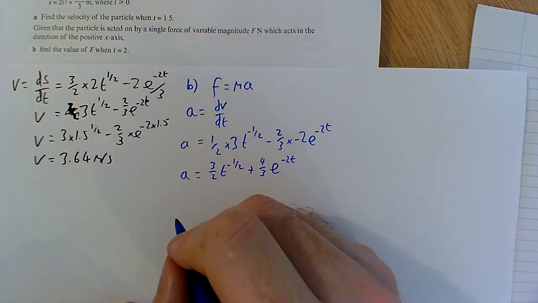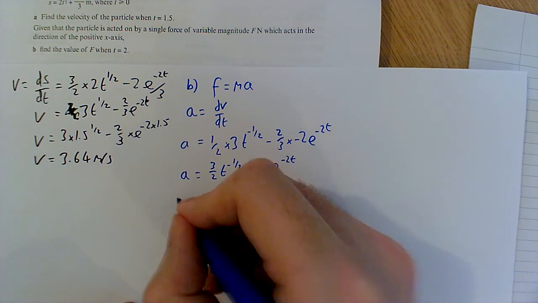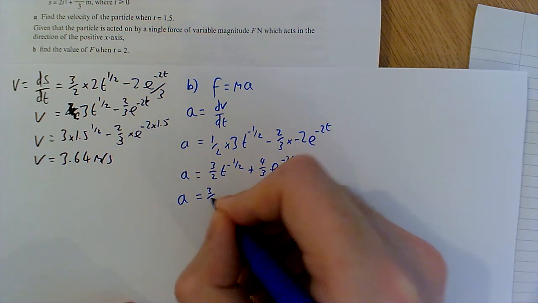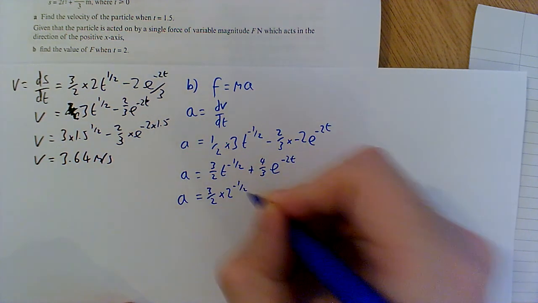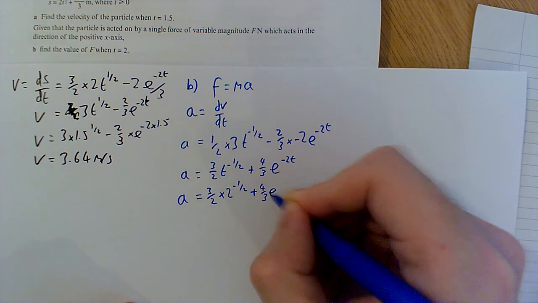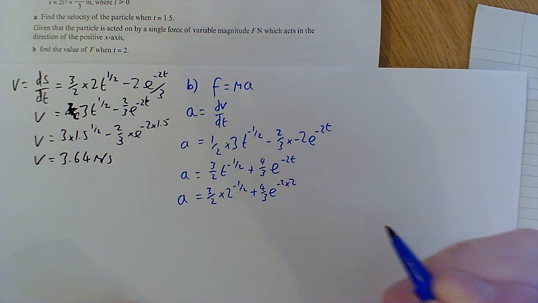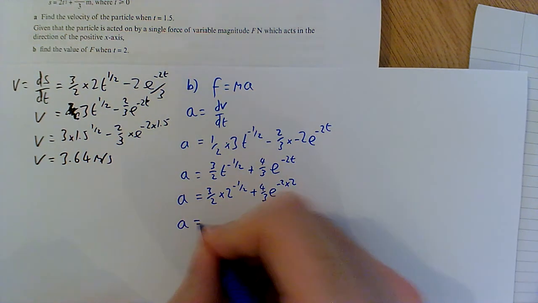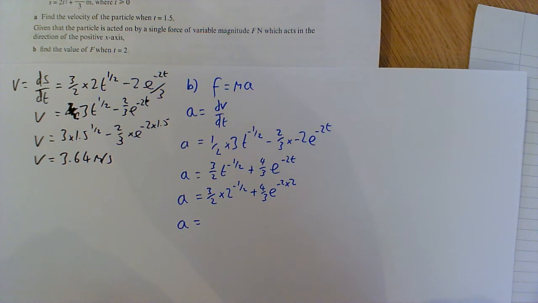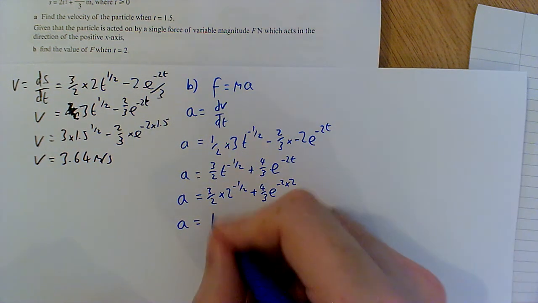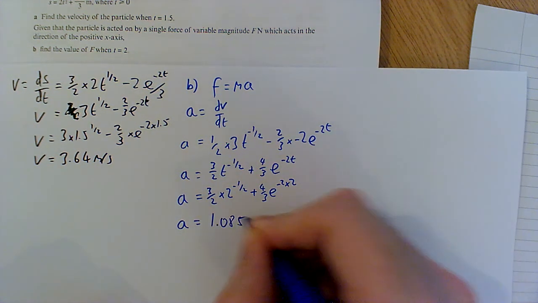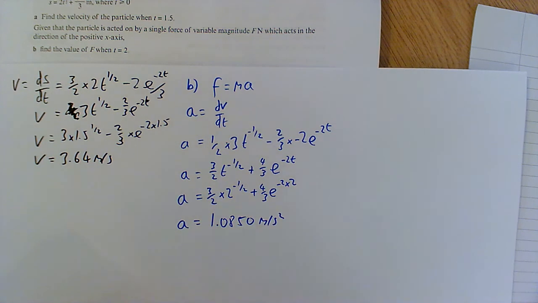And then, because it gives us a time, it's when t equals 2, I can substitute in that value. So I pop 2 into there, and then on my calculator I type it in, and I see what I get, and I should get, if I've done it correctly, 1.0850 meters per second squared. Right, we're going to use the acceleration again, so we're going to make sure it's nice and long, lots of accuracy there, so it doesn't change our final answer.